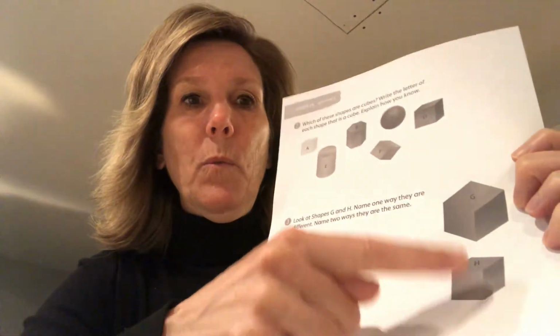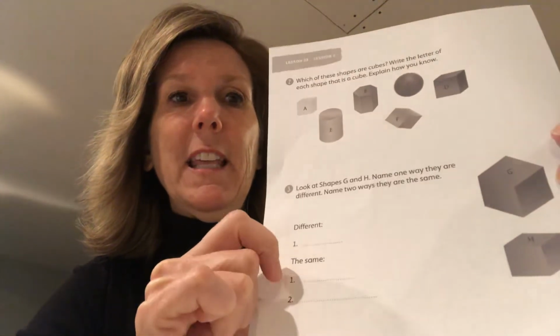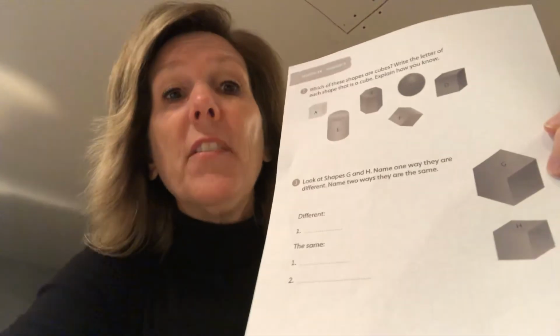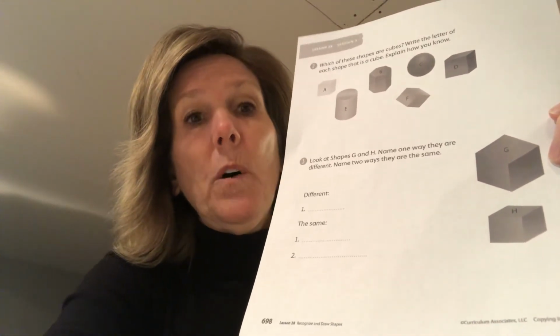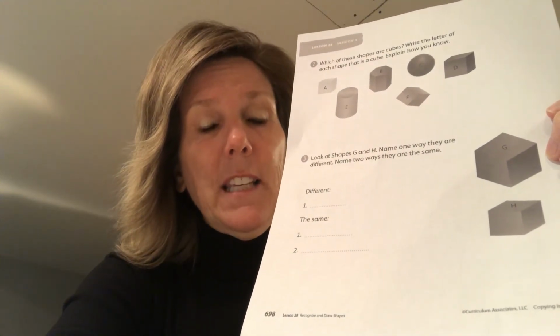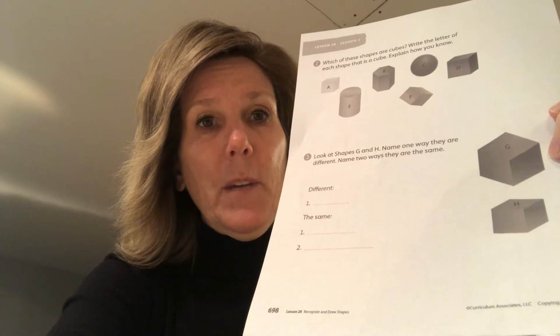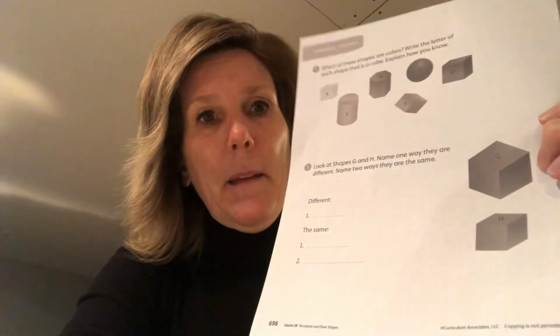So tell me one way that these two shapes are different. And then tell me 2 ways that these shapes are the same. So when you talk about this, you'll want to talk about faces, vertices, and edges. Okay? Those 3 things will give you how they're different and how they're the same.